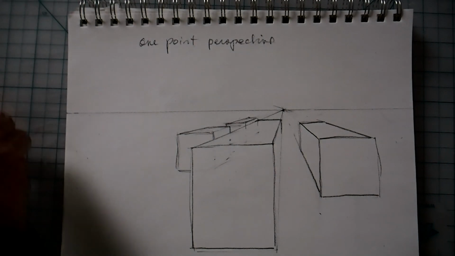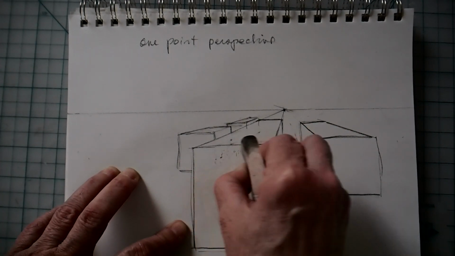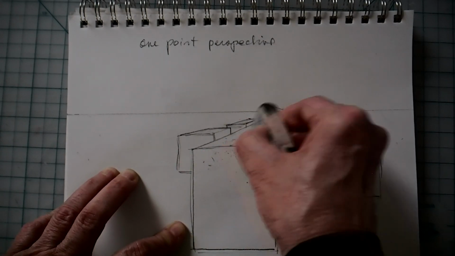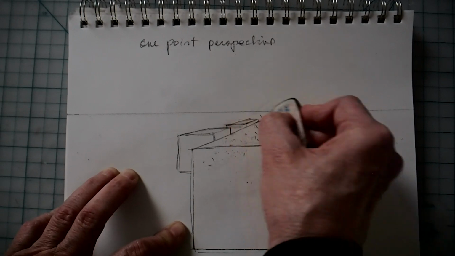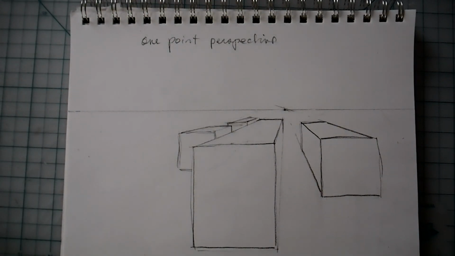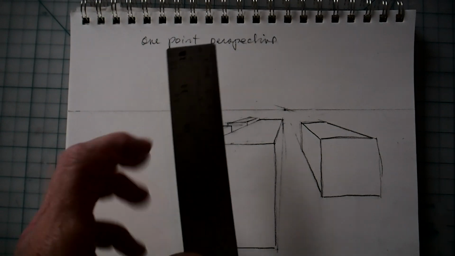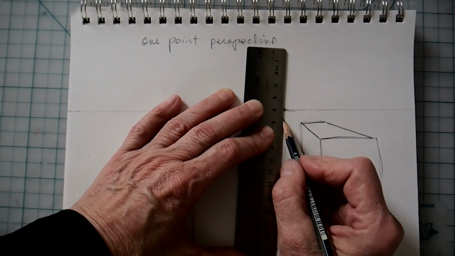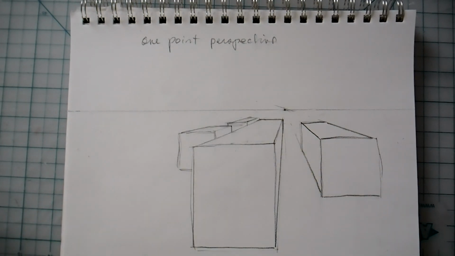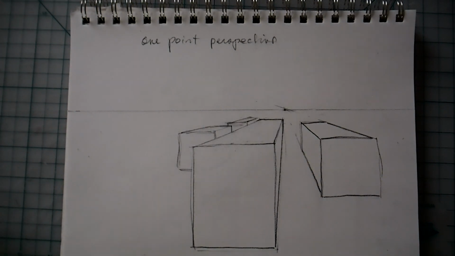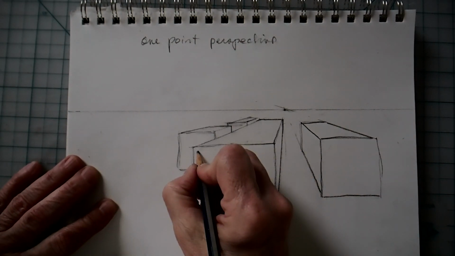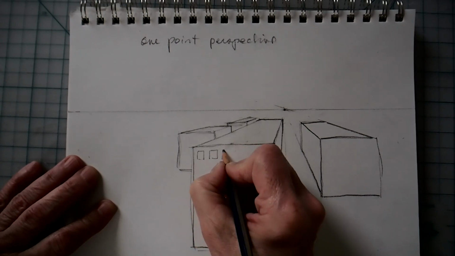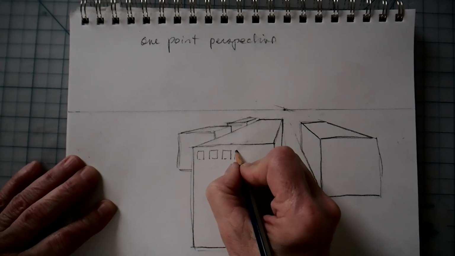So now it looks like we're either in a warehouse with a lot of boxes or the beginning of a town. I'm just going to perfect that one line a little bit more. And there we have a 1-point perspective. Now you could start adding windows to make these high rises. Or if you wanted to make them boxes, you could start adding packing tape on them.